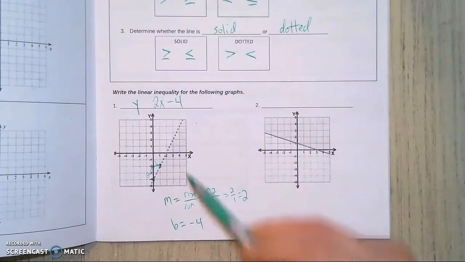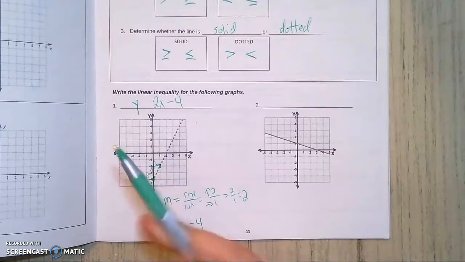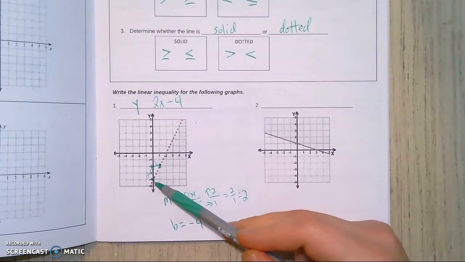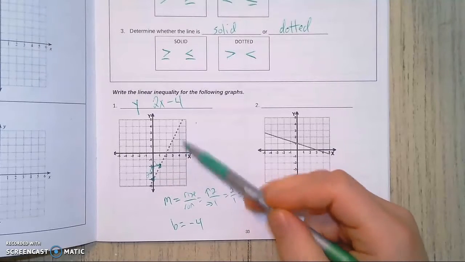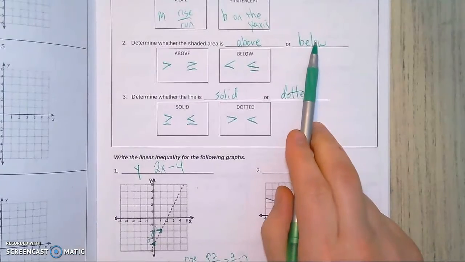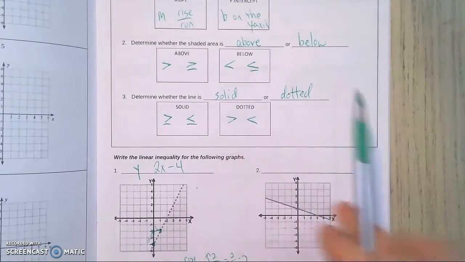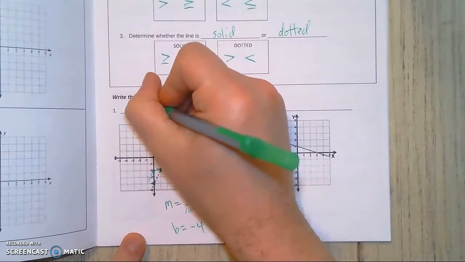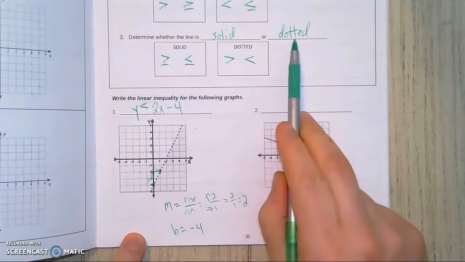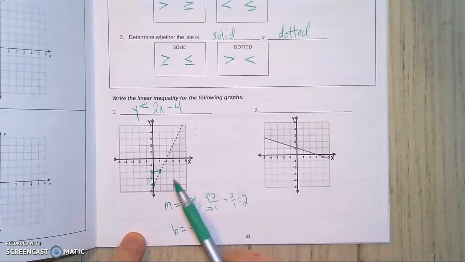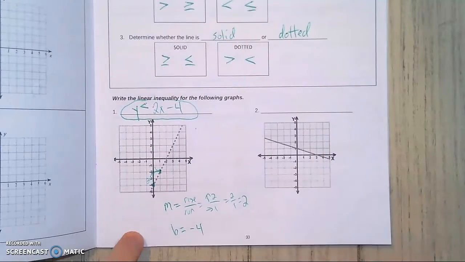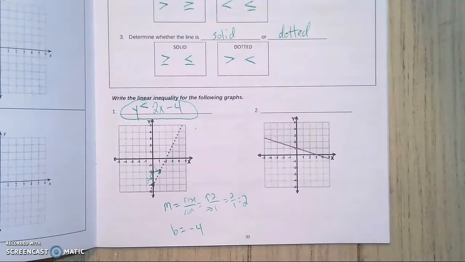Again, if this was an equation, if that was just a solid line, no shading, you drop an equal sign right there, you're done. But since it's an inequality, I'm now looking at it is shaded below the line. And since it's down here below the line, I know a less than symbol is appropriate. Whenever the shading is below, some type of less than symbol is appropriate. So I'm going to drop a less than symbol in here. And then I also notice the line is dotted. When you have a dotted line, that means you don't want it to be equal. Well, that is not equal, so I think we're in business here. y less than 2x minus 4 is the linear inequality that matches with that graph.